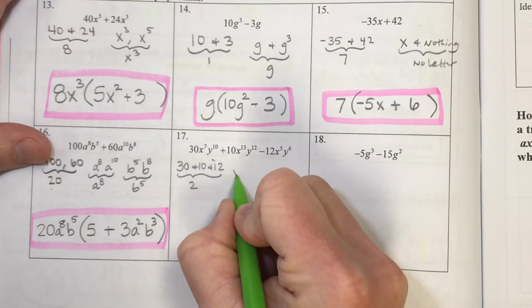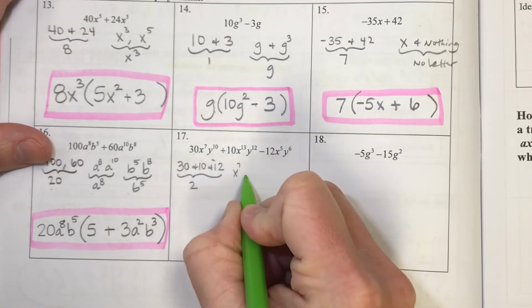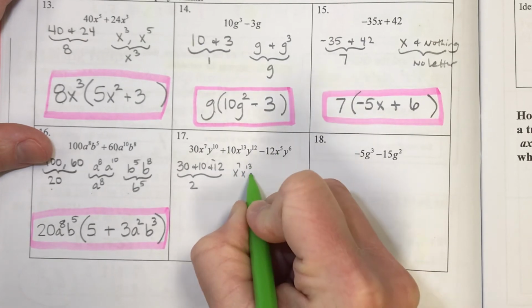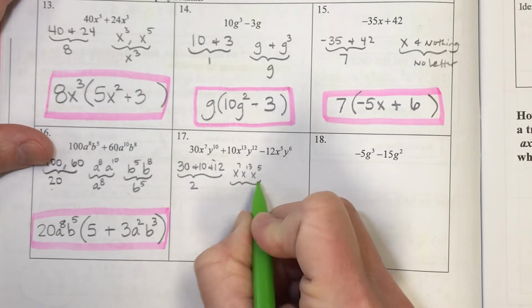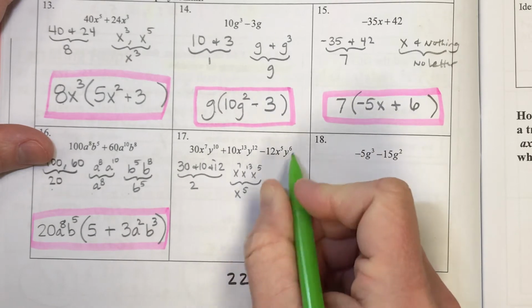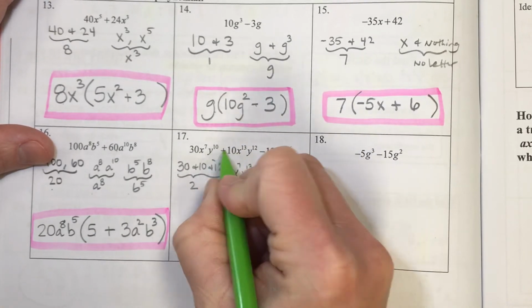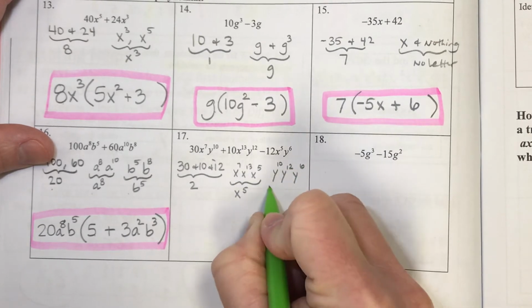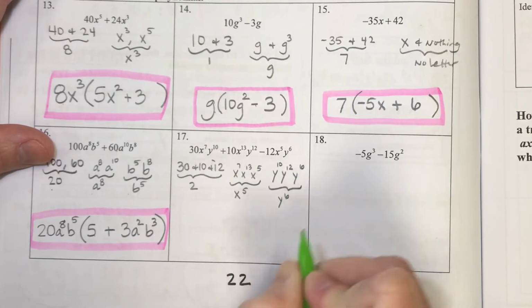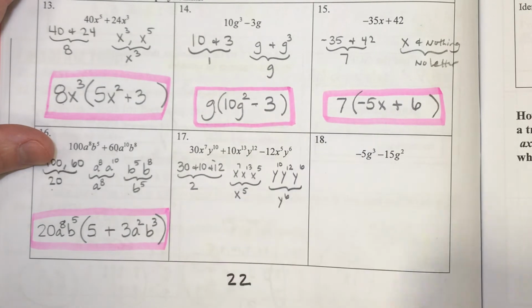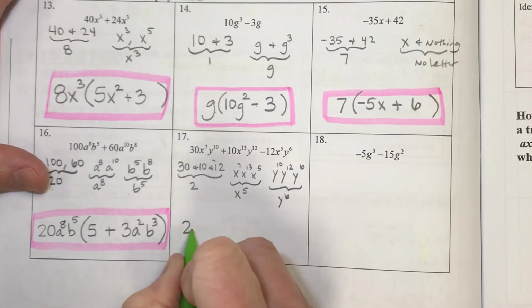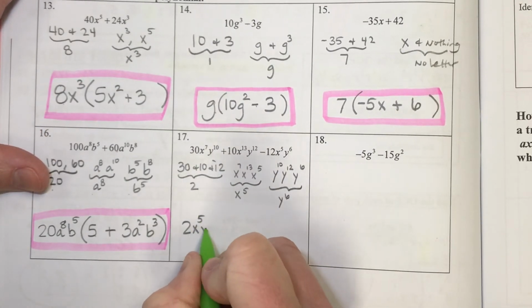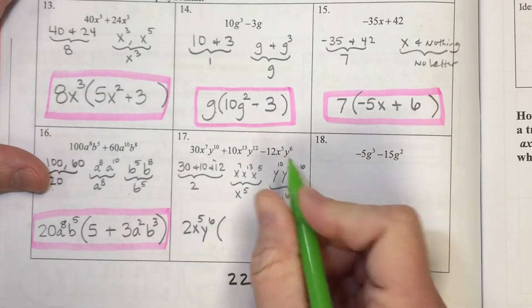Now for the letters, x to the 7th here, x to the 13th here, and x to the 5th here. The smaller of the power is x to the 5th. And for the letter y, y to the 10th, y to the 12th, and y to the 6th. The smallest of the powers is y to the 6th. So I'm going to put those 3 things together for my GCF: 2x to the 5th, y to the 6th. And now I'm going to divide.